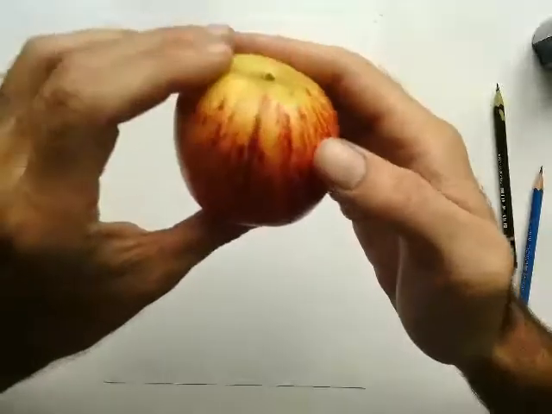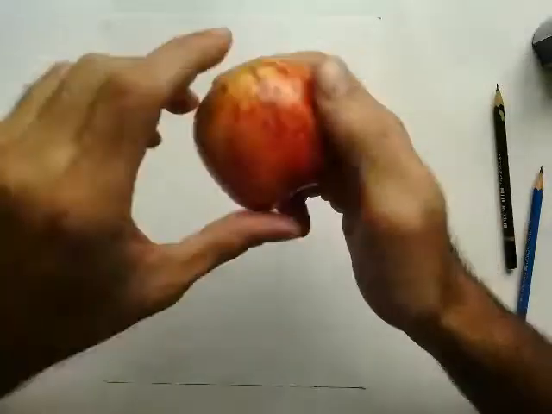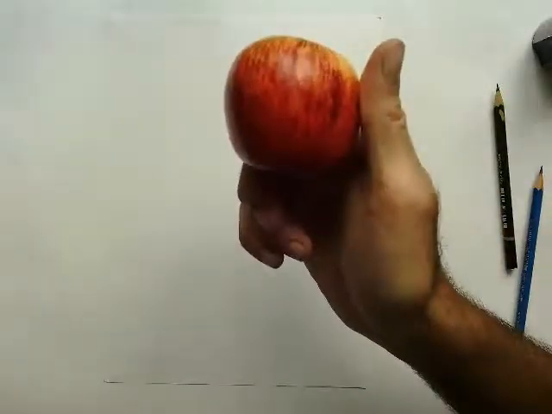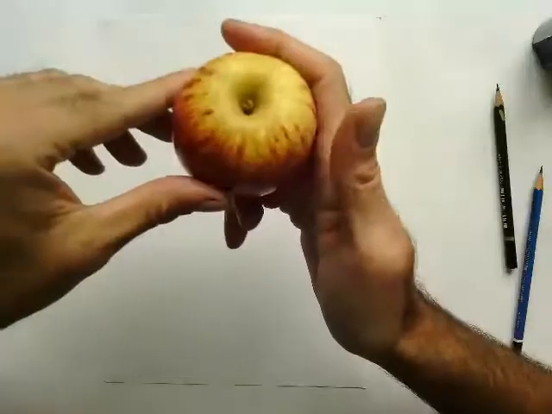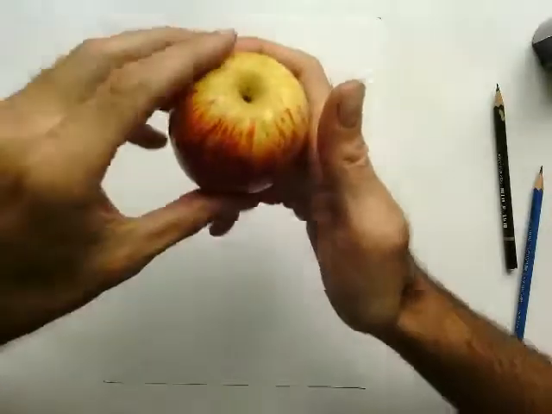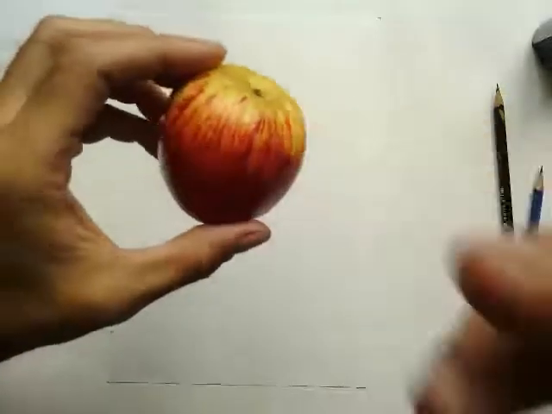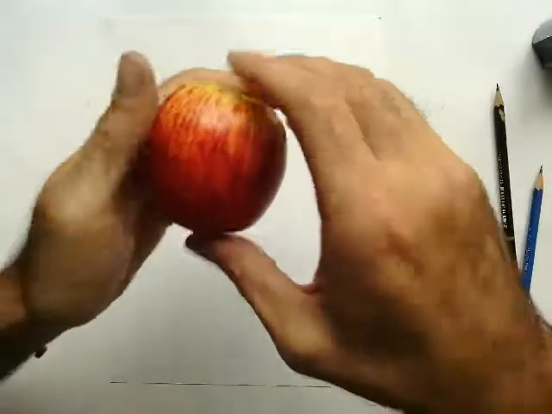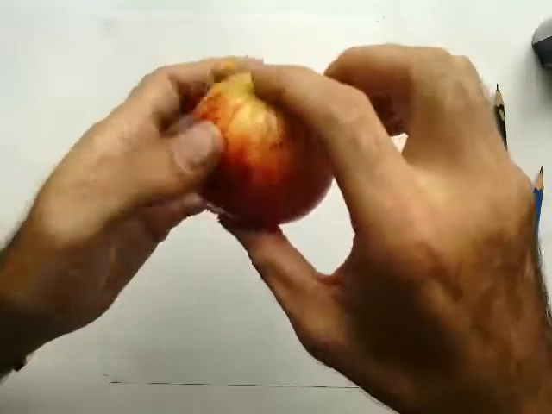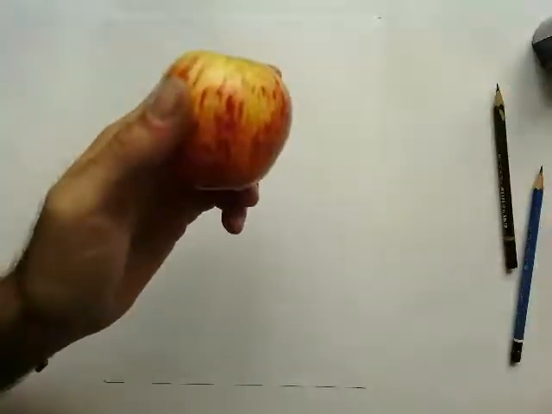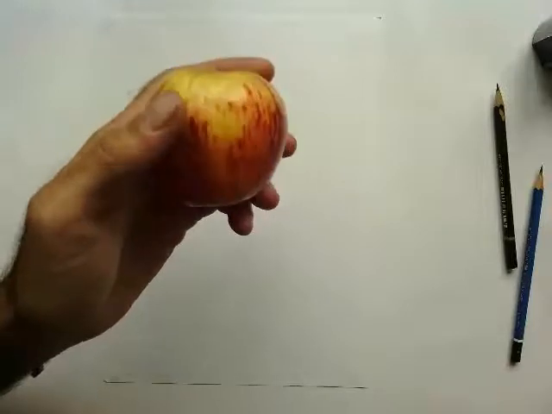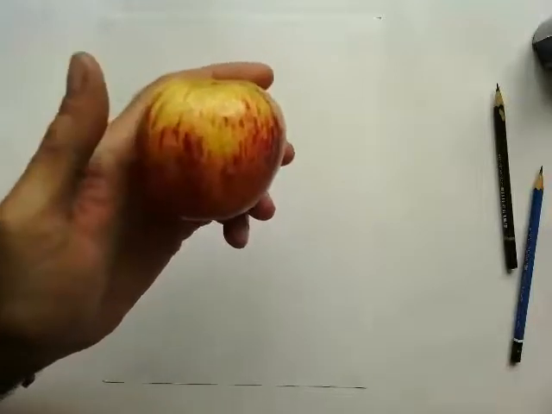What I'm trying to point out to you guys is it's so easy to pick up an apple and say, yeah, it's red. I see a little bit of green. And that's your observation. And I want you to really get off of that. I want you to really think about what it is you see, not what you think you see. That's the key to observational drawing: to get out of your mind and not draw what you think is there, but to draw what is actually in front of you.